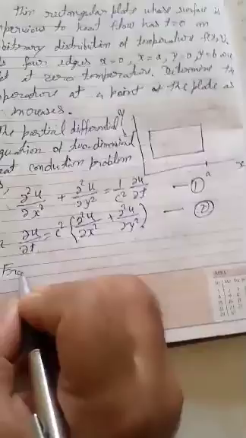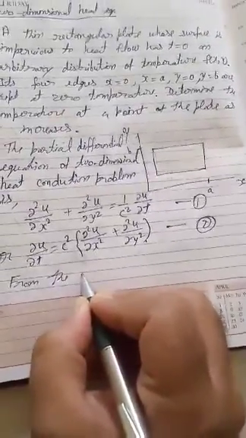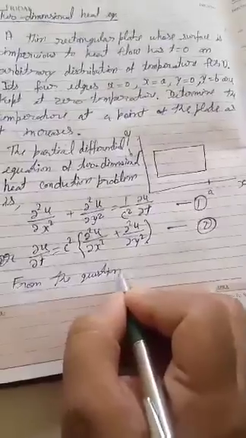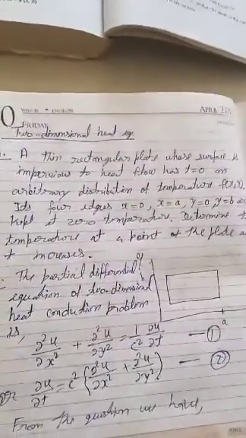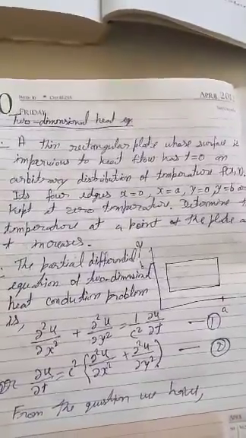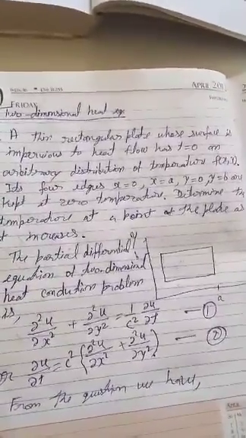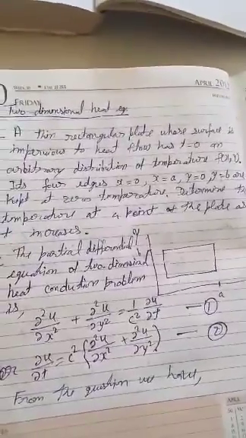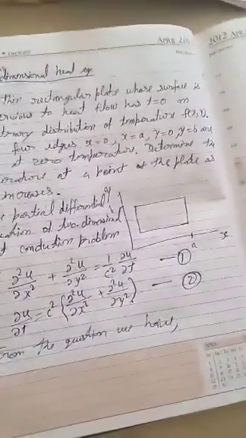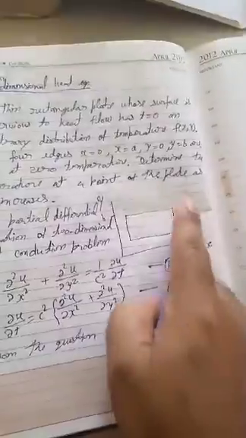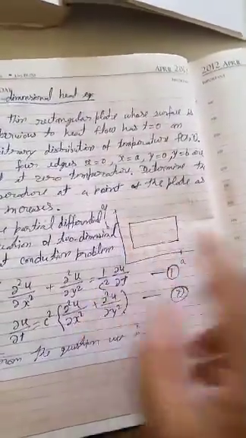From the question we have, it is given that its four edges x equal to 0, x equal to a, y equal to 0, y equal to b are kept at 0 temperature. That is, all four edges of this rectangle are kept at 0.